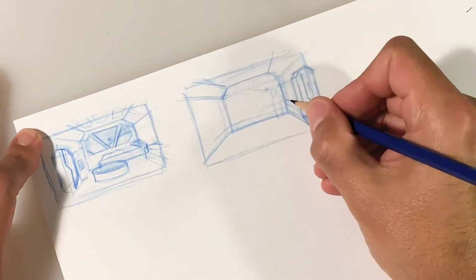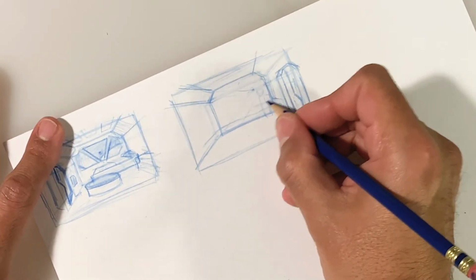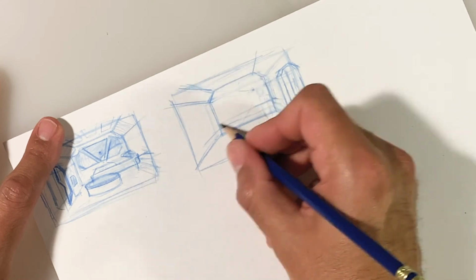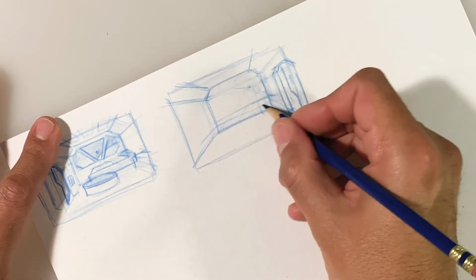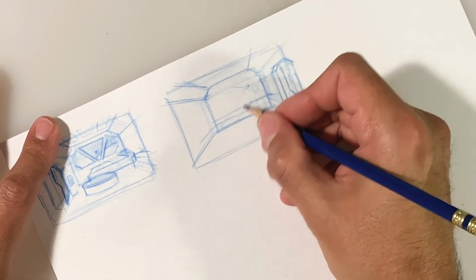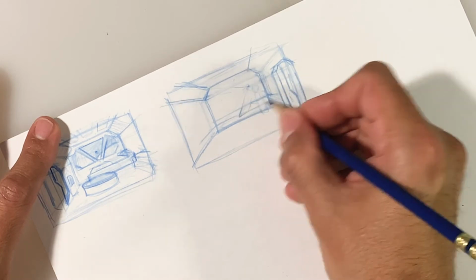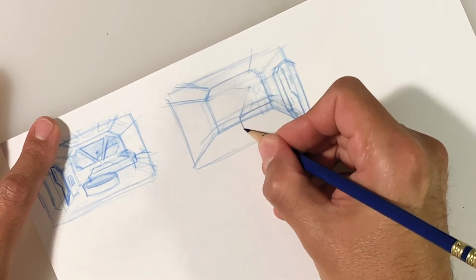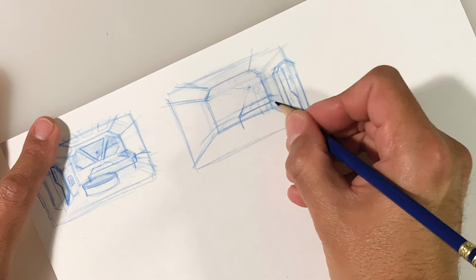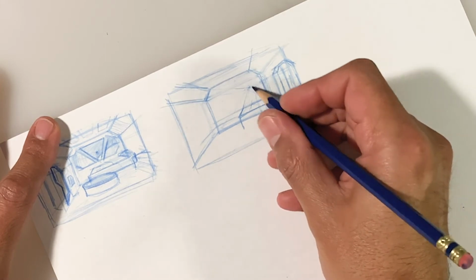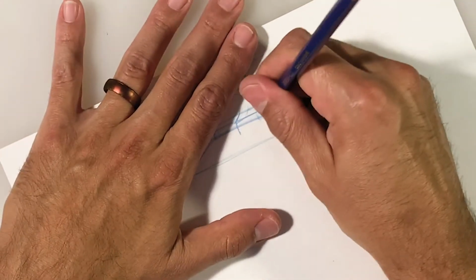Okay, let's see. If a person's that big, maybe a desk would be about that big. Okay, so let's try this. Okay, got to make sure it's attached to the floor.